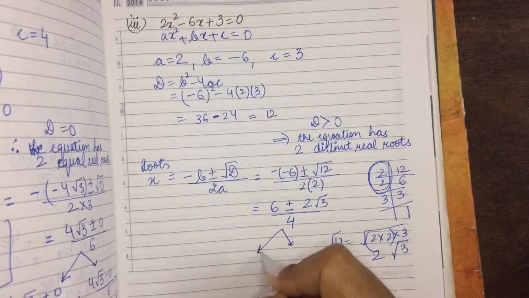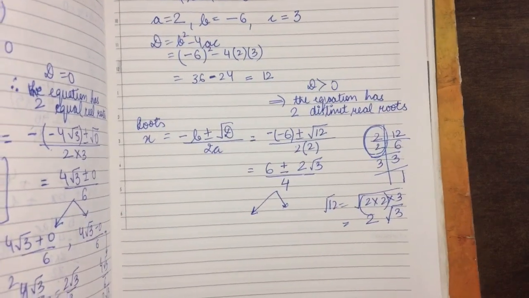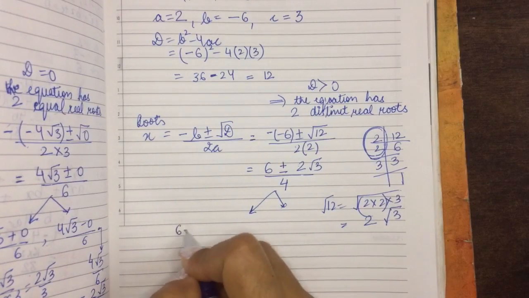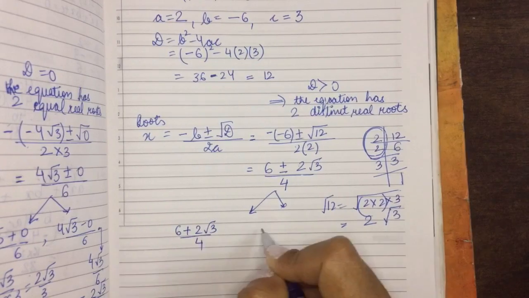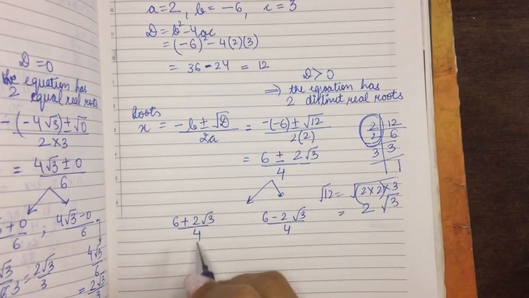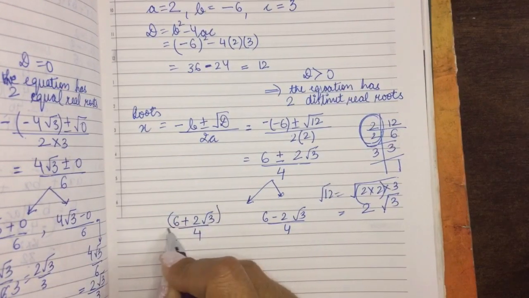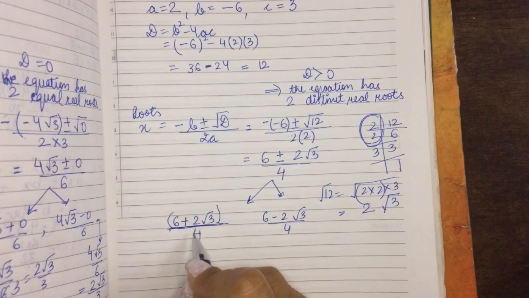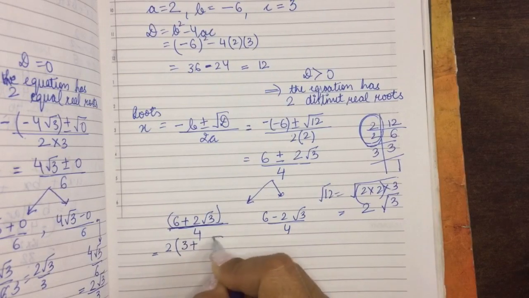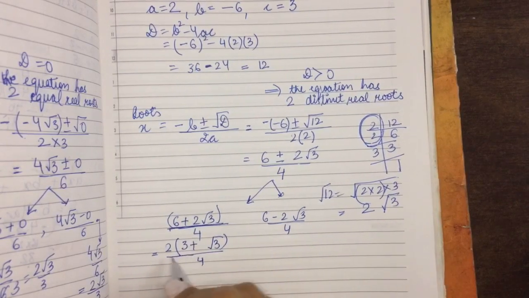Now let's take it once with addition and once with subtraction. Six plus 2 root 3 by 4 and 6 minus 2 root 3 by 4. Don't cancel 2 and 4 because it's a binomial. You cannot cancel one term with the denominator. Take 2 common from the numerator. Now you can cancel this monomial with the monomial. So this comes out to be 3 plus square root of 3 by 2.